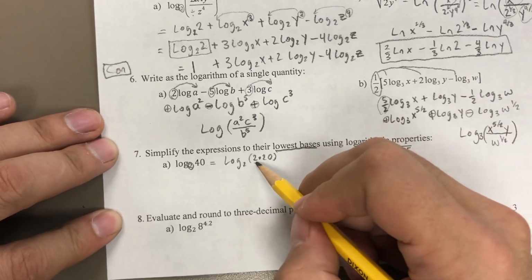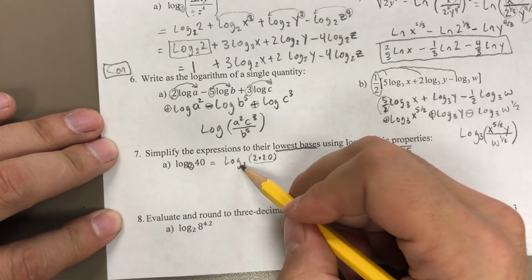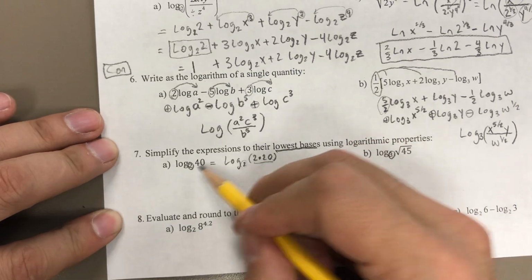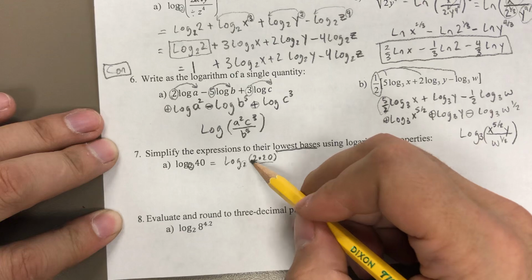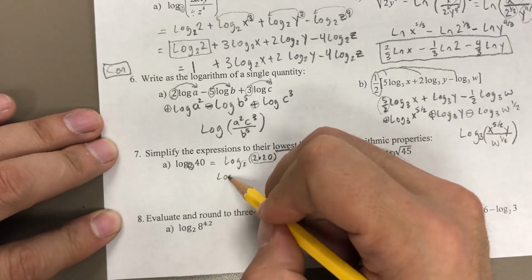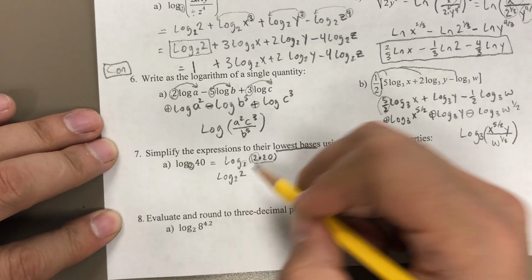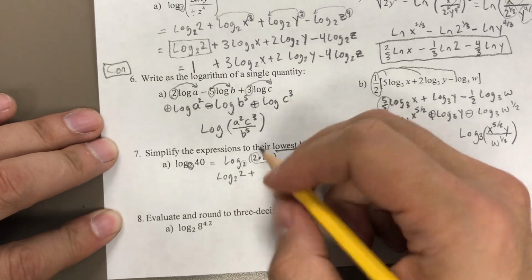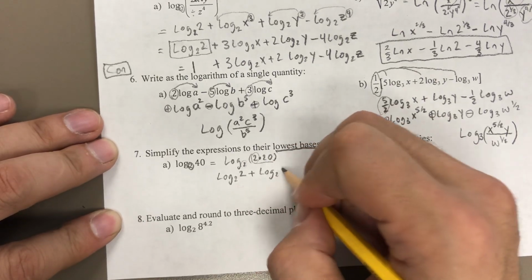So what I could do here is now, I'm looking for bases of 2 that I can take out of the number 40. So I've already got one right over here, and I can use one of my log properties to split this apart, so I can get it as log base 2 of 2 plus, because they're multiplying, log base 2 of 20.